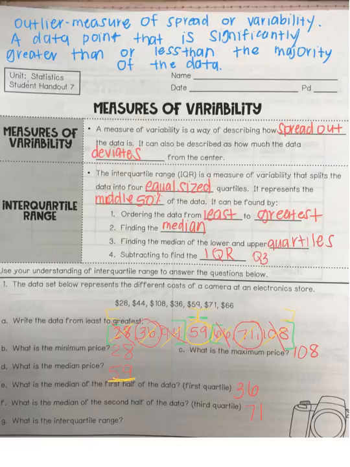The interquartile range is what you get when you subtract quartile 1 from quartile 3. Do that now. What is the interquartile range? Say it to me. 35. Everyone get 35? Yes. 35. It's what you get when you find 71 minus 36. Okay? Awesome job.